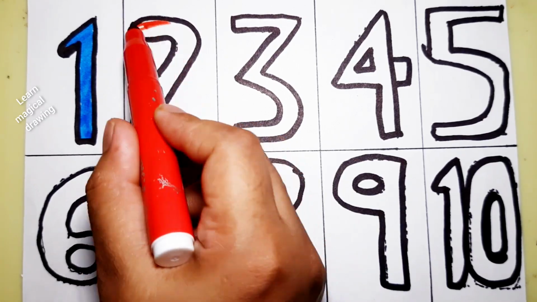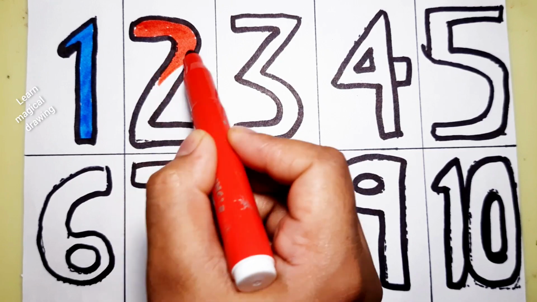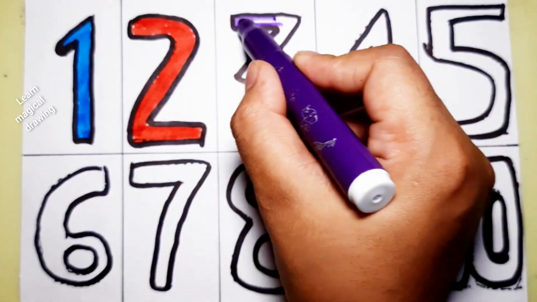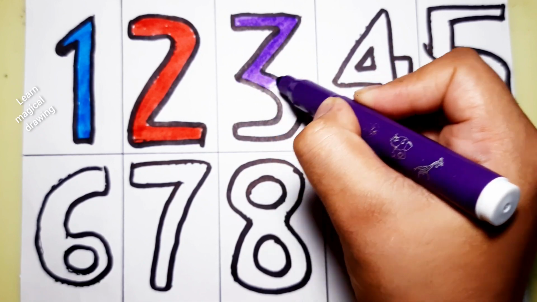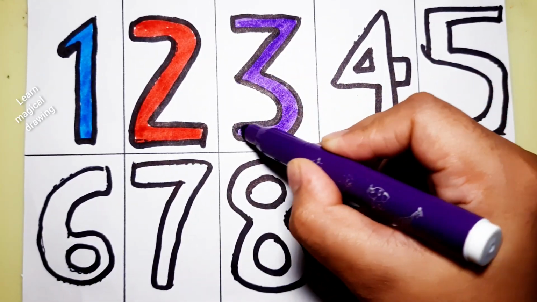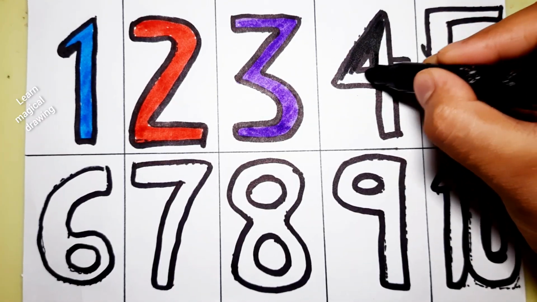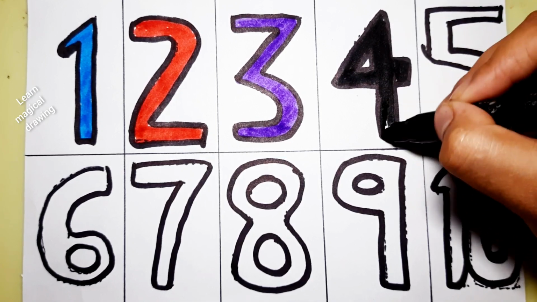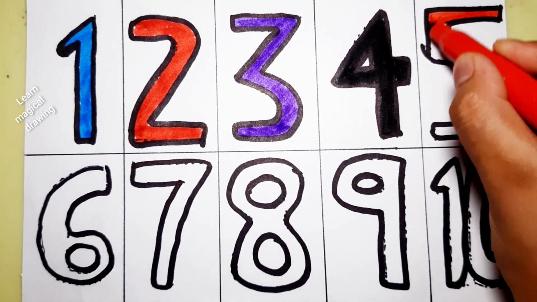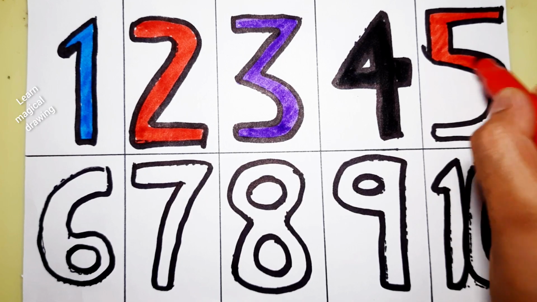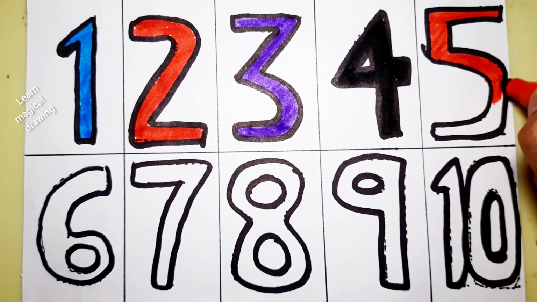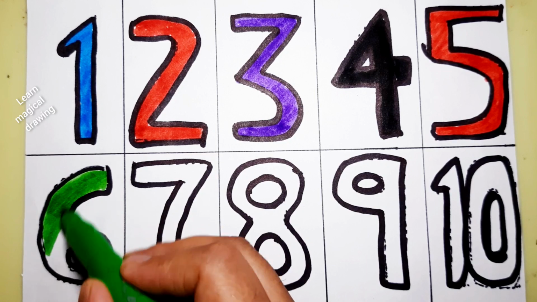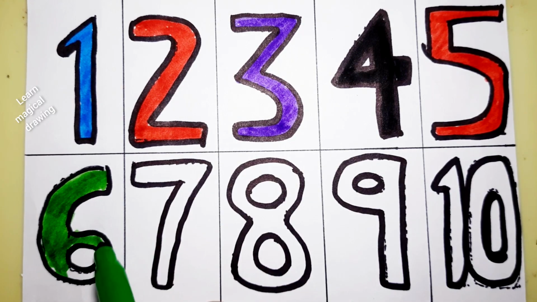1. Red color. 2. Purple color. 3. Black color. 4. Red color. 5. Green color. 6.